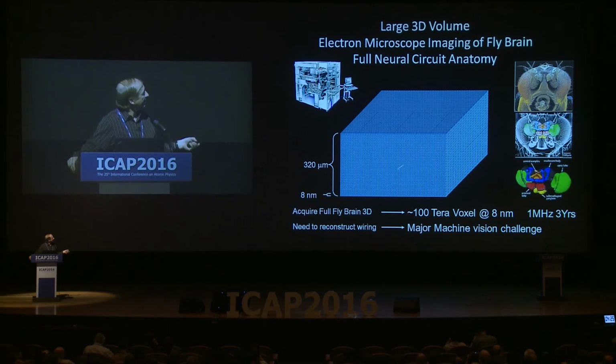If you look at the size, it's about 0.5 millimeter or 1/3 of a millimeter. And in order to see the detailed circuits, as you'll see in a second, you have to sample it at about 8 nanometer resolution. Now that is truly a lot of data. If you acquire the full fly brain, even for a tiny fly brain, you're talking about 100 teravoxels. And if you sample at a megahertz, that's about 3 years of data acquisition. So these are huge data acquisition projects, but also a major machine vision challenge to process this data.